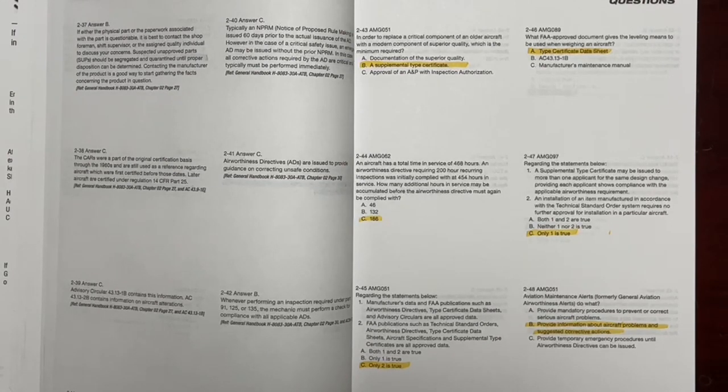Question 245. Regarding the statements below: 1. Manufacturer's data and FAA publications such as airworthiness directives, type certificate data sheets, and advisory circulars are all approved data. 2. FAA publications such as technical standard orders, airworthiness directives, type certificate data sheets, aircraft specifications, and supplemental type certificate data are all approved data.